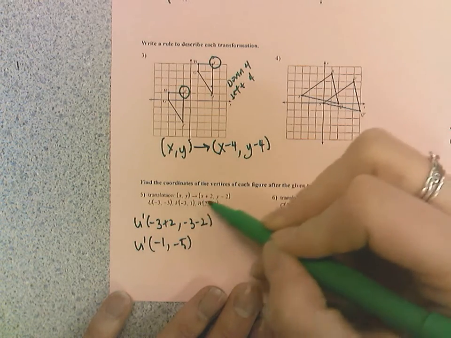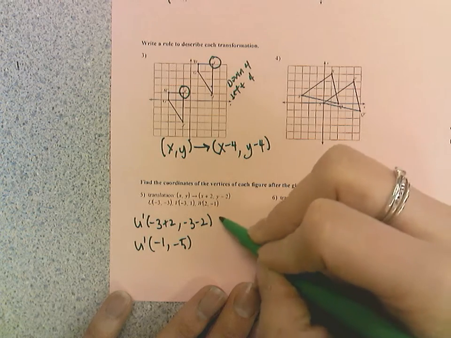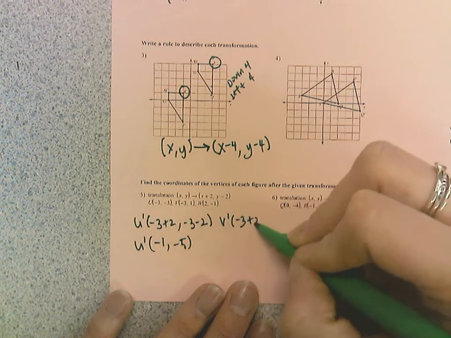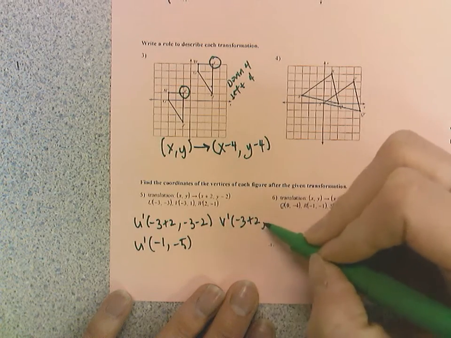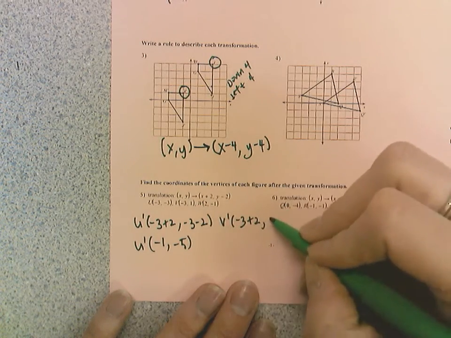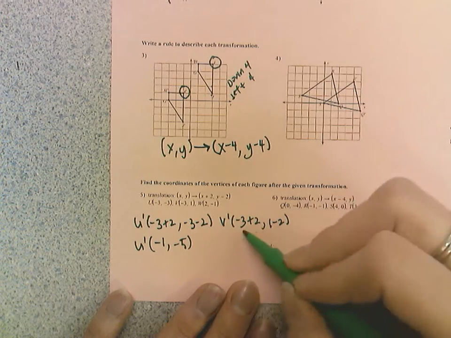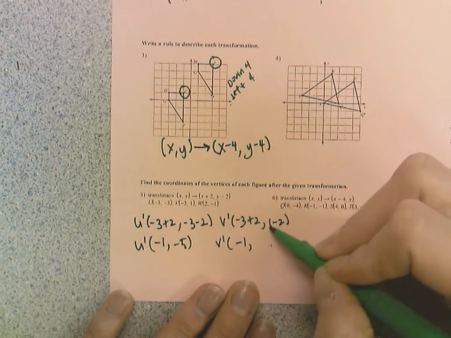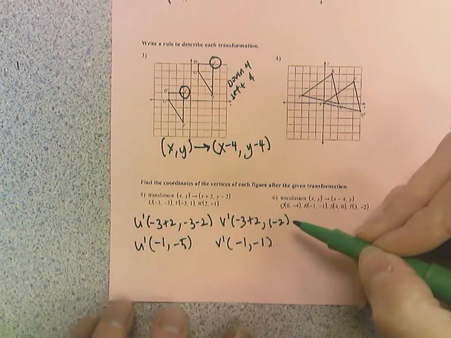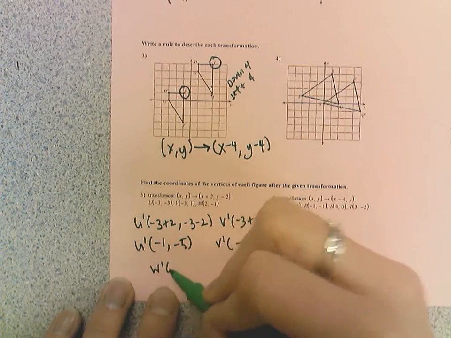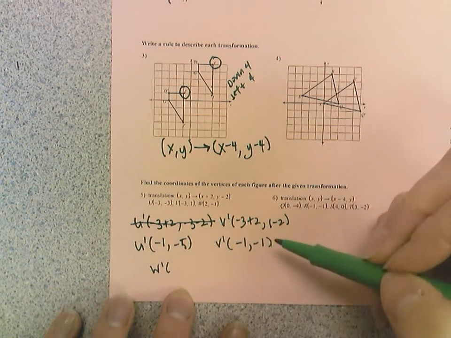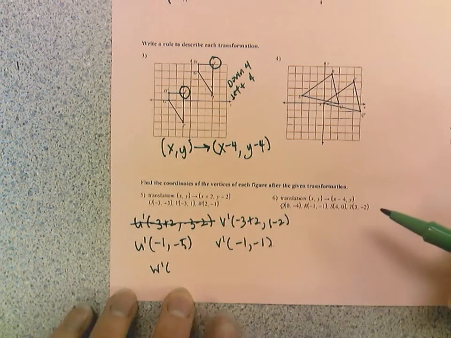We're going to do the same thing with my v and my w. v prime will be negative 3 plus 2, because that comes from my rule, and my y value is 1 minus 2. So v prime is negative 1, negative 1. And then we have w prime. You don't have to write this step out on your test. We just want the ordered pairs, but I'm showing you how it's done.